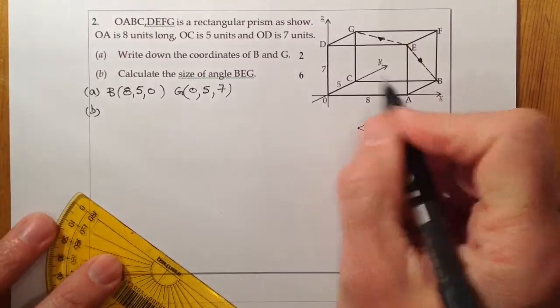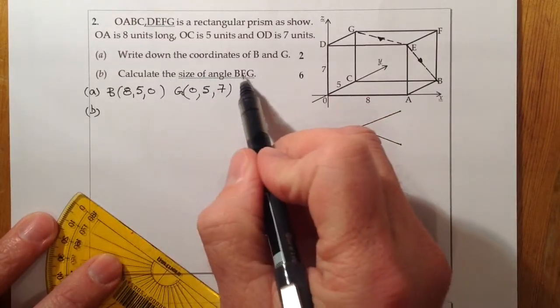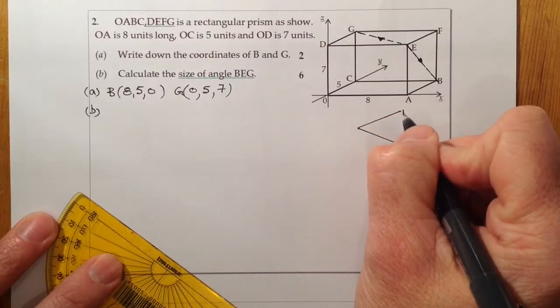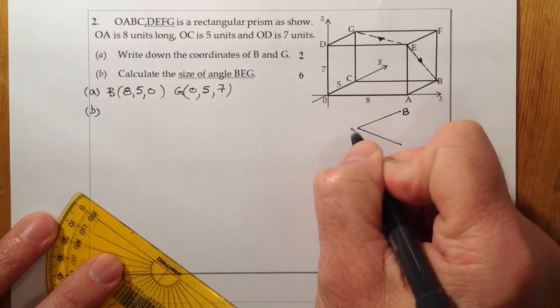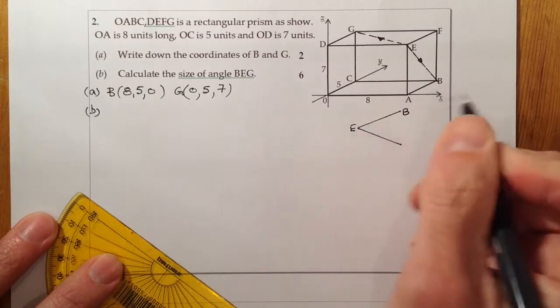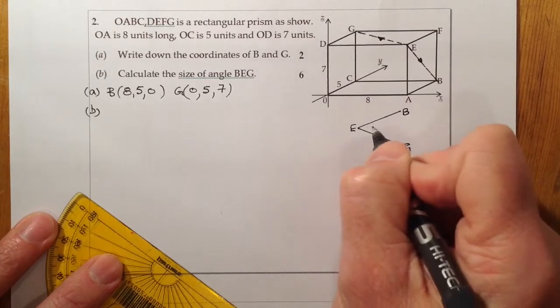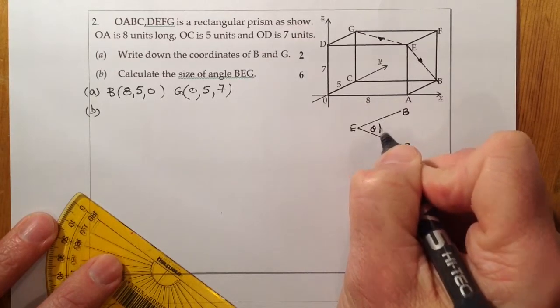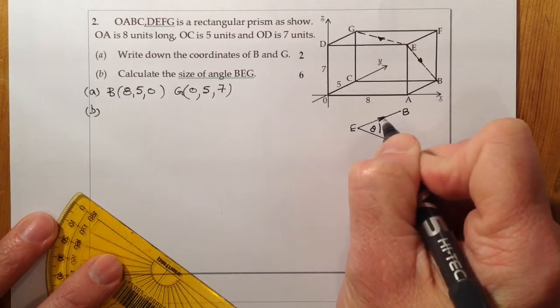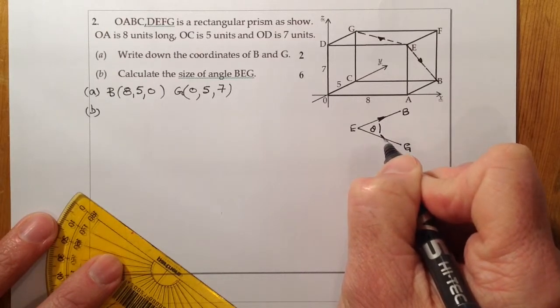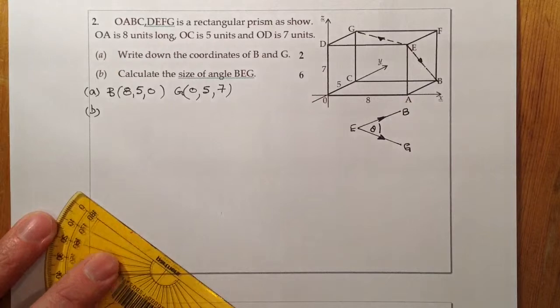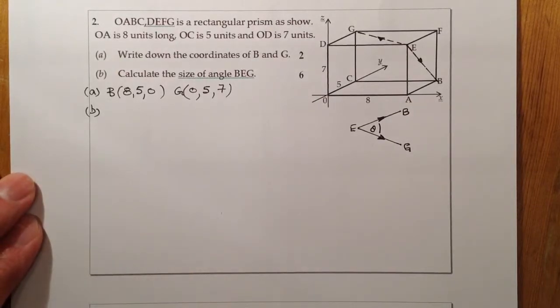If I draw that out just here as a very simple diagram, what I've got is the size of angle BEG. I'm going to start with a B here, come to the vertex there with an E, and go there with a G. Remember, if it's this angle that I'm interested in, I need the vectors that point away, and this is really important. So I usually draw this small diagram just to make sure I keep things right.